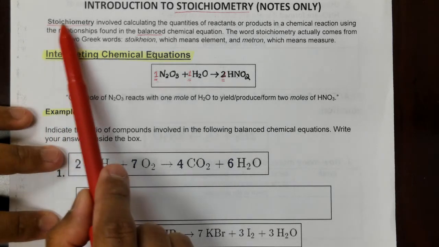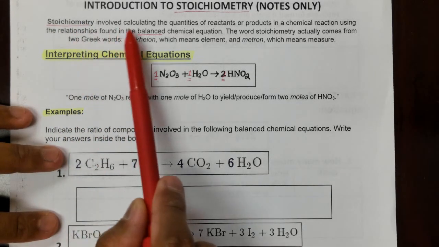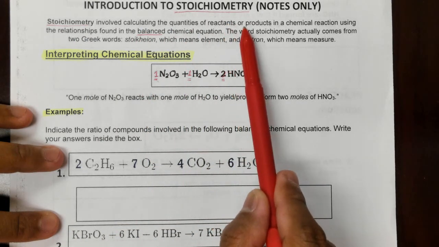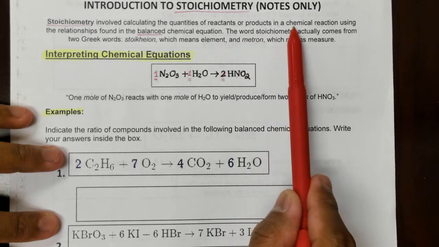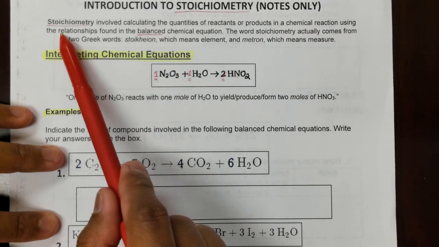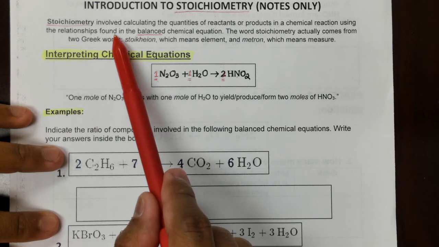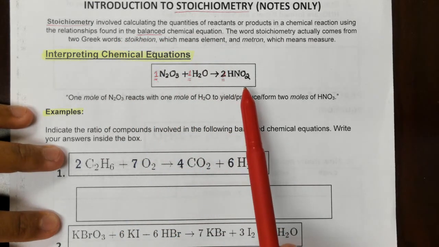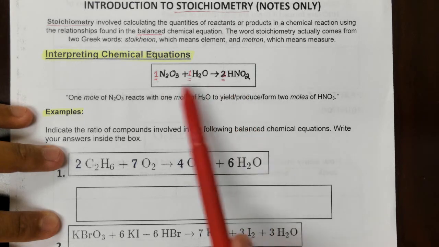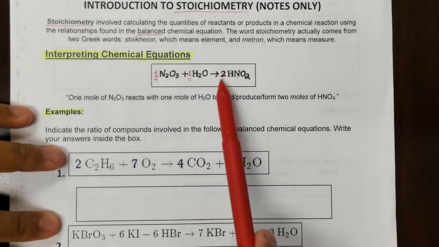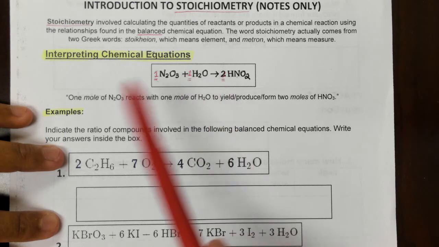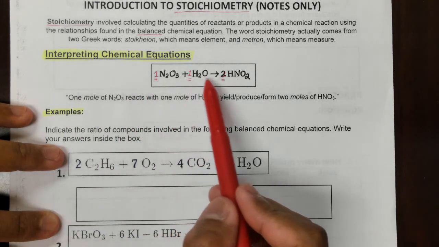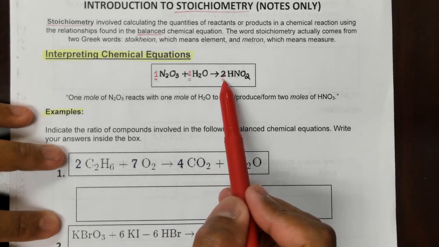So again, stoichiometry in chemistry involves the calculation of the quantities of reactants and/or products in a chemical reaction using the mole relationships that we find in the balanced chemical equation. In a balanced chemical equation, such as shown in this box, you see the red colored numbers placed before the chemical substance's chemical formula, and these coefficients represent our mole ratio.